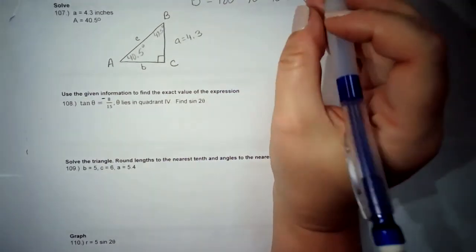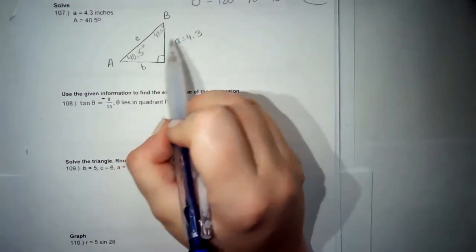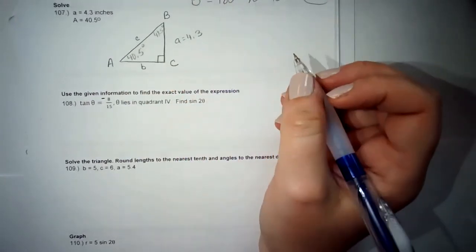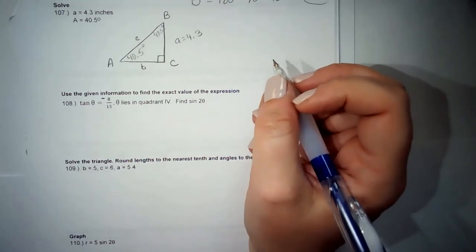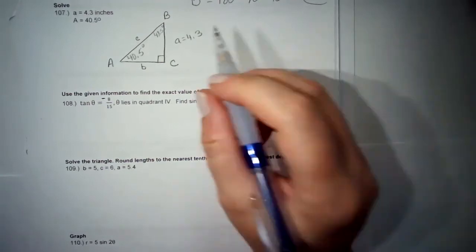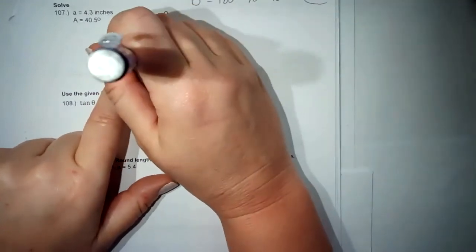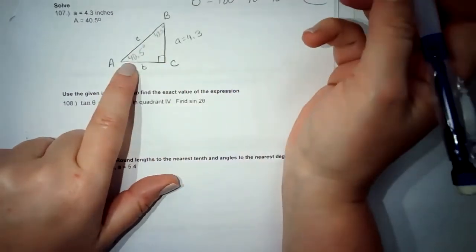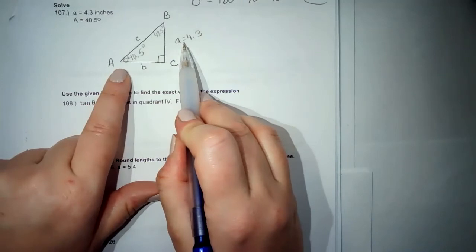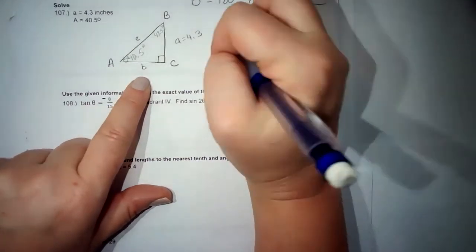Now you can use law of sines. This is where you get stumped because you forget the easy stuff. You have all your information for A and you can solve for B or C. Remember, you can use any of those trig functions over there because they all apply to right triangles. So for example, let's say I'm sitting right here in 40.5, this is me. I have my opposite, it's 4.3, and I want my adjacent, which is B.